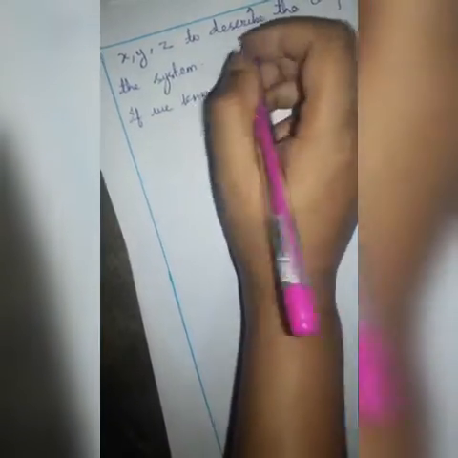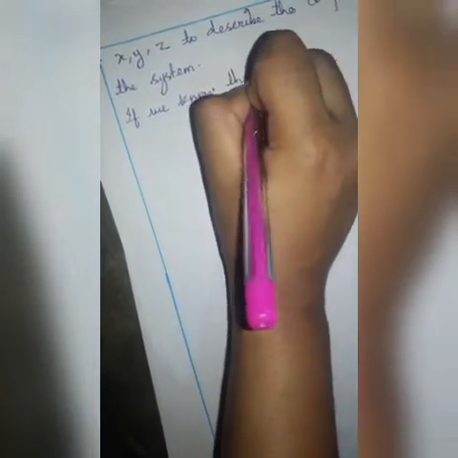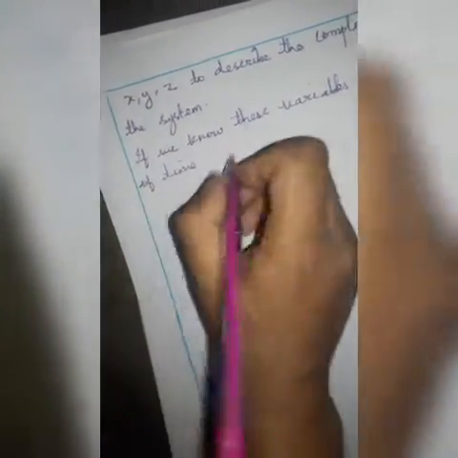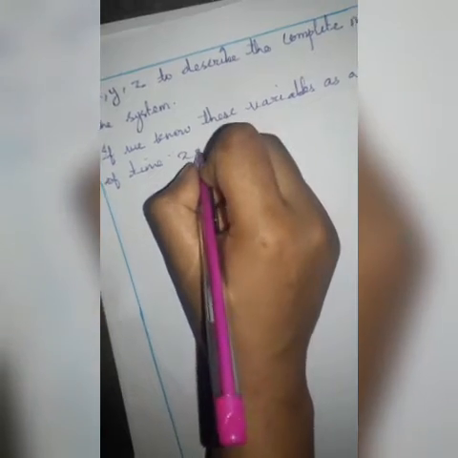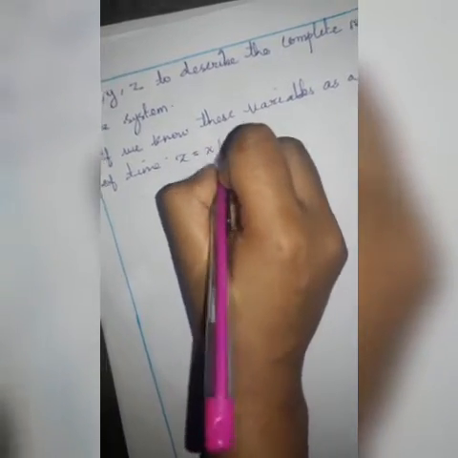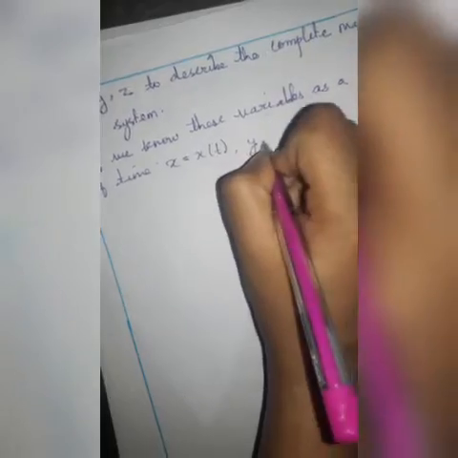Now, if we know these variables as a function of time, x is a function of t, y is a function of t, and z is also a function of t.